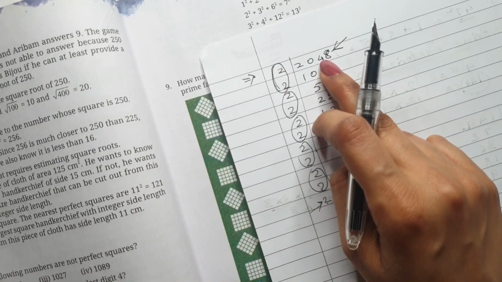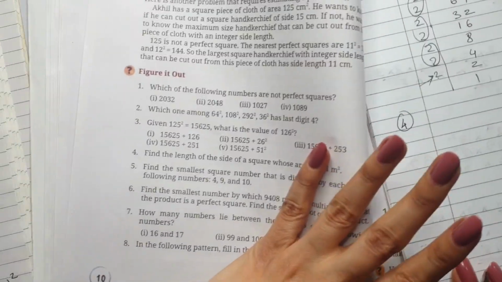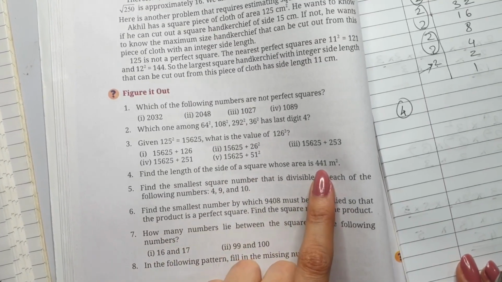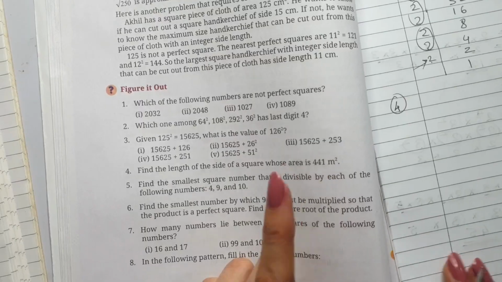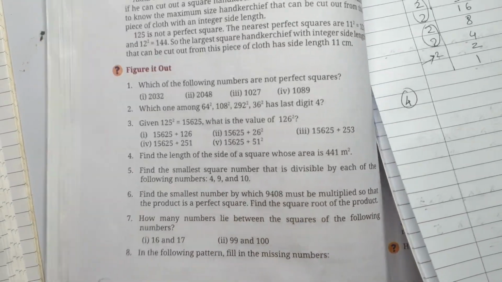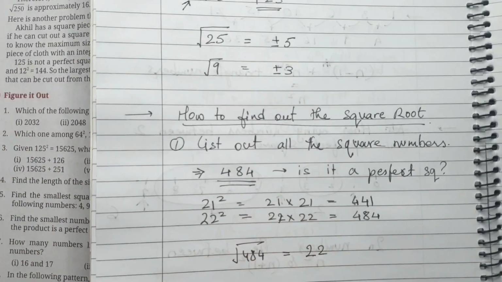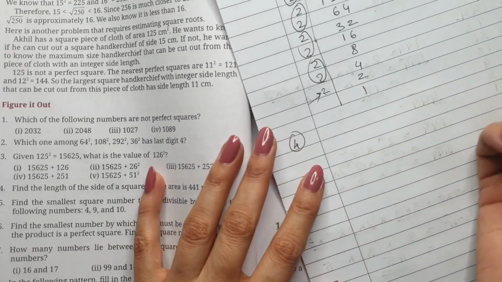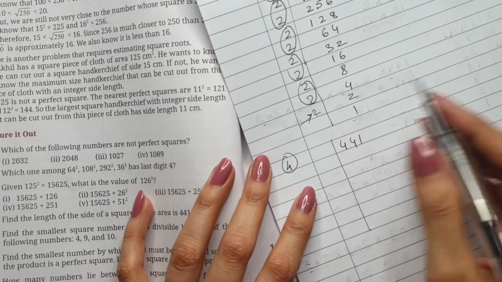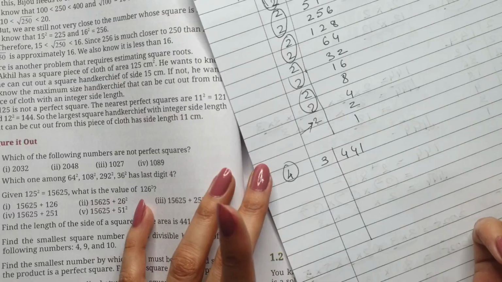Okay? Now, we have the fourth question. The fourth question is the length of a side of a square whose area is 441. Now, as such, we already know that 441 is 21 square. We had seen it. But once again, let's try it with prime factorization. So you have 441. We will go with 3.